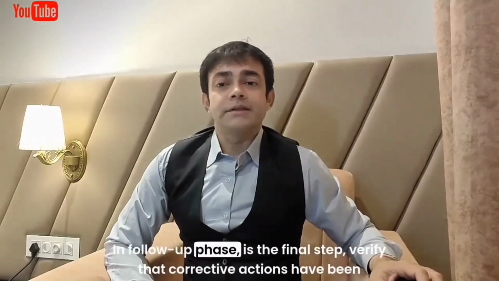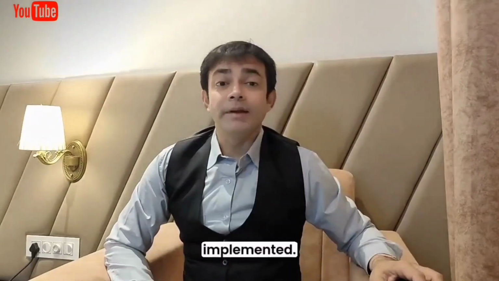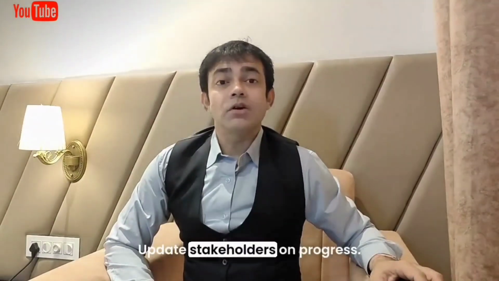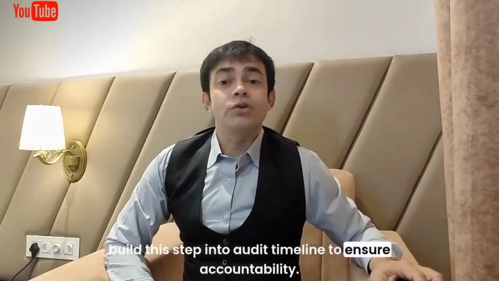In the follow-up phase, which is the final step, verify that corrective actions have been implemented. Update stakeholders on progress. Build this step into the audit timeline to ensure accountability.